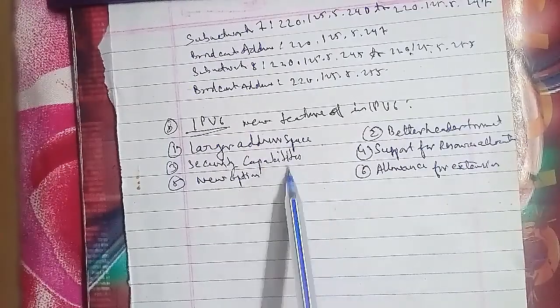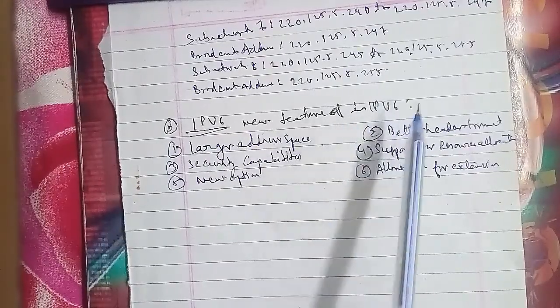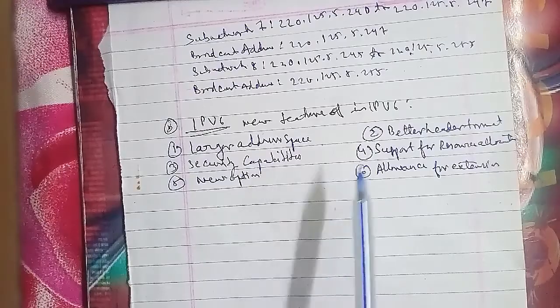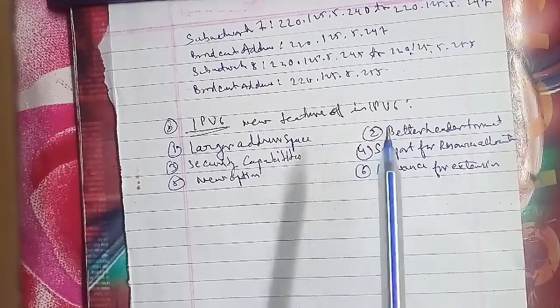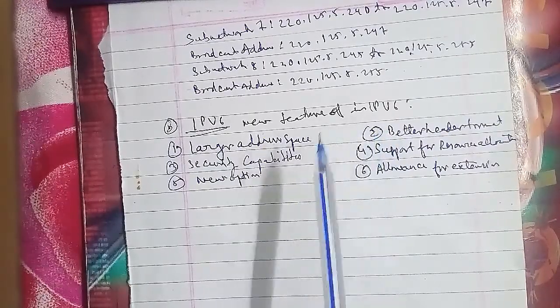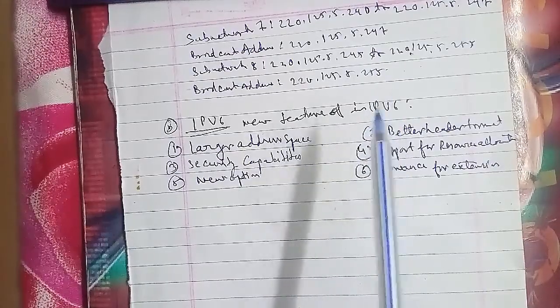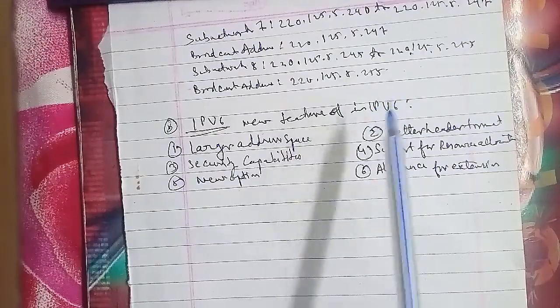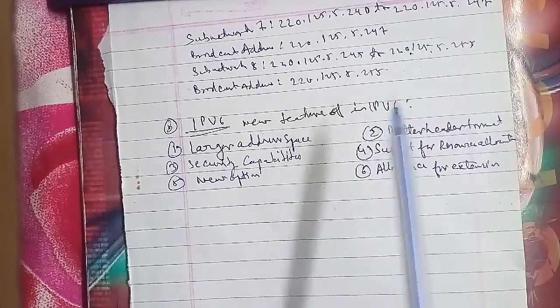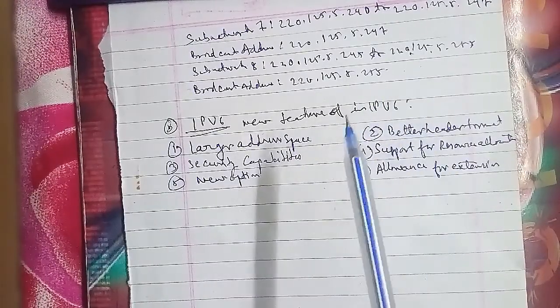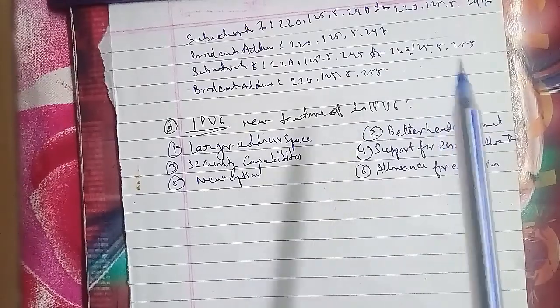The second is source routing, where the extension header combines the concept of strict source route and loose source route options of IPv4.